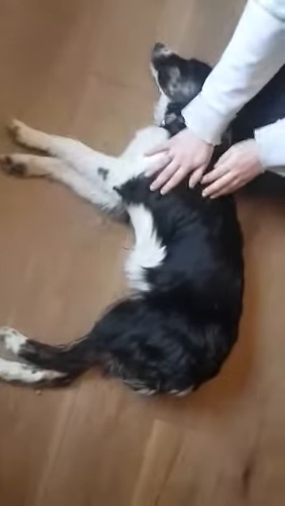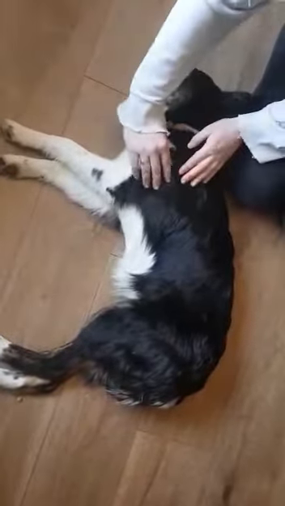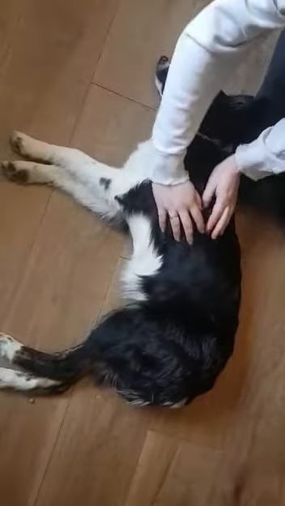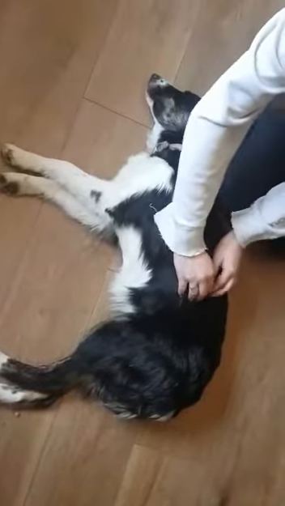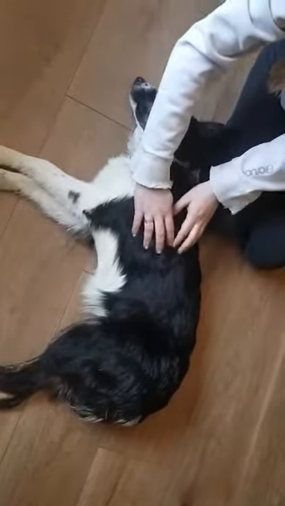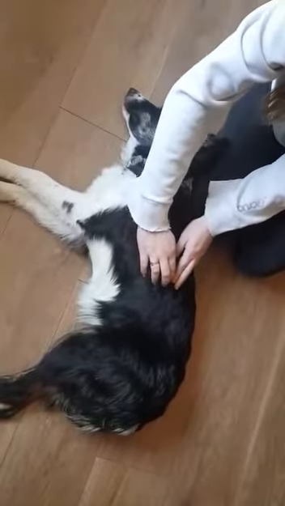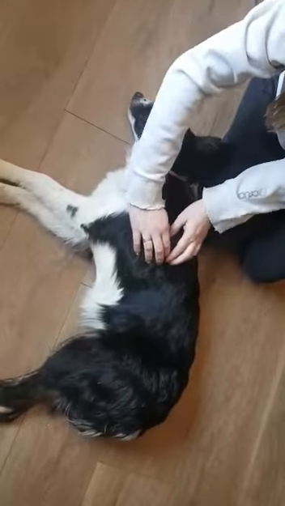Latissimus dorsi. Comes round here. And it retracts the forelimb, flexes the shoulder. When the limb is fixed, it draws the trunk forward.